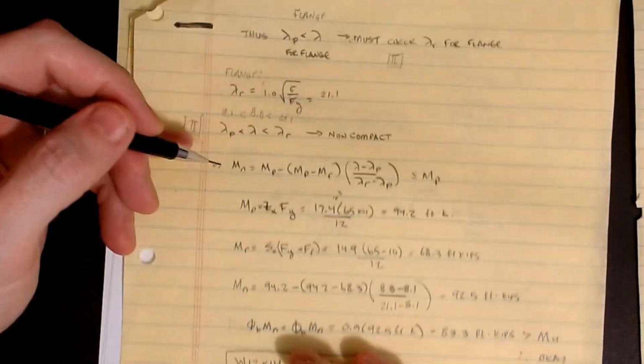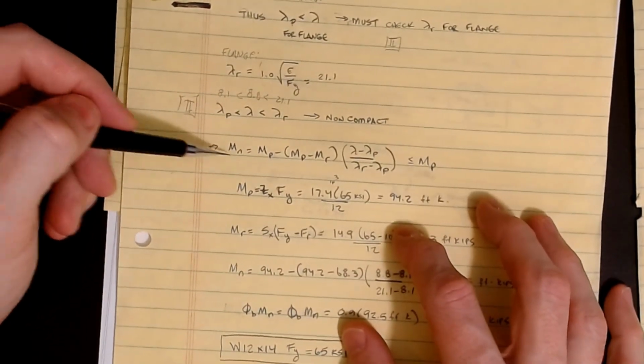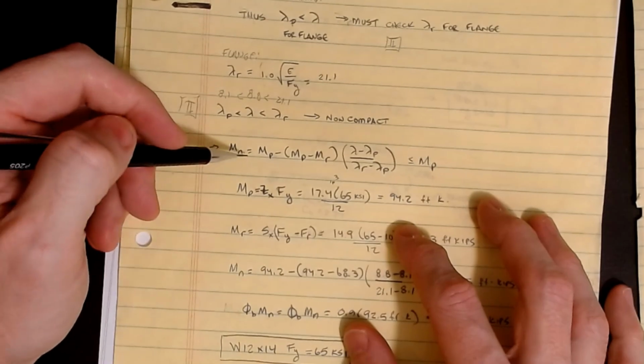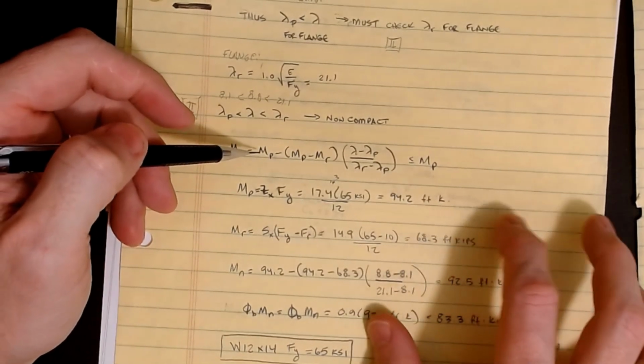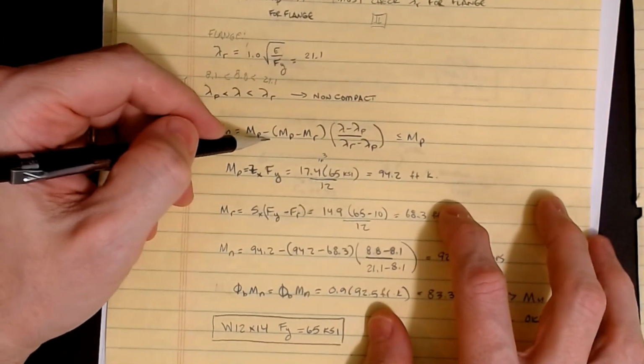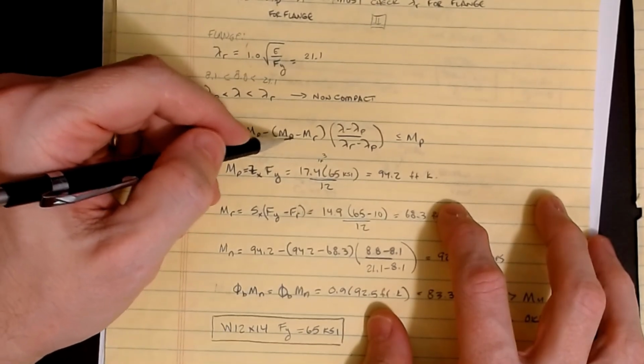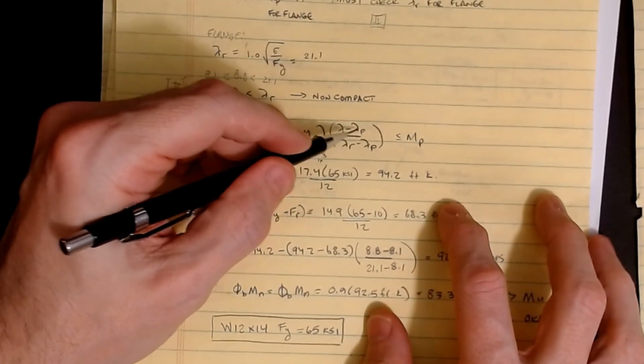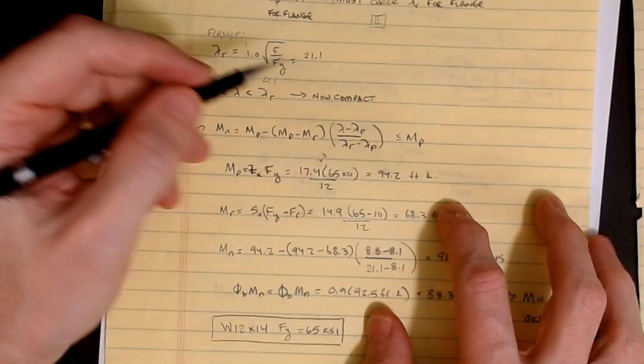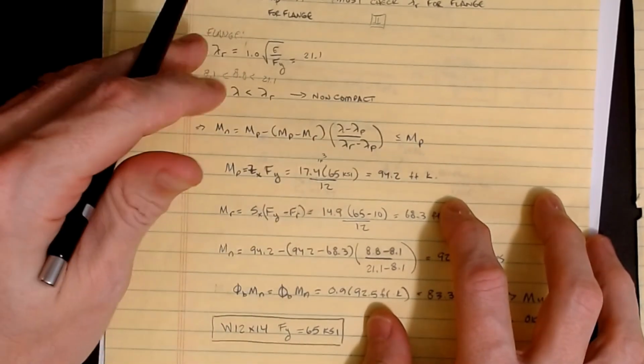So now I can go in and I can do my moment equation, which is this interpolation function that we had, and we basically just plug in everything that we have. Okay, so here are the parameters. It's Mp minus the sum of Mp minus Mr times lambda minus lambda p over lambda r minus lambda p. And we're bound by the upper limit of Mp.